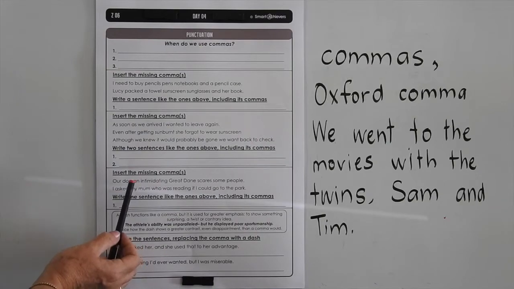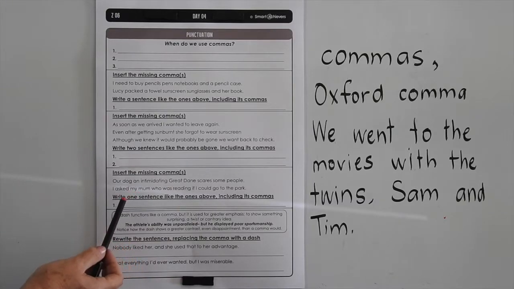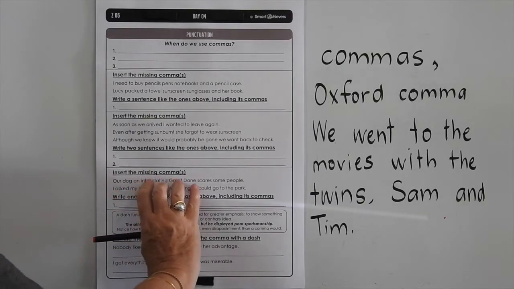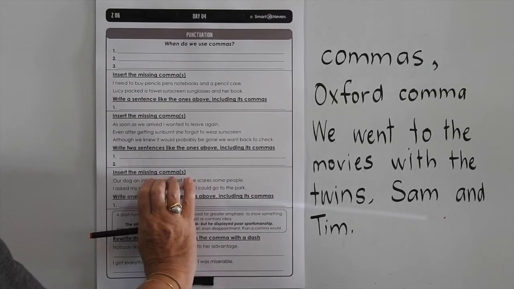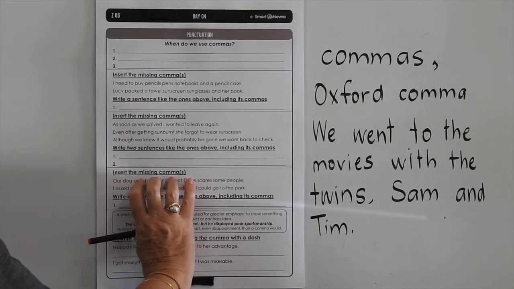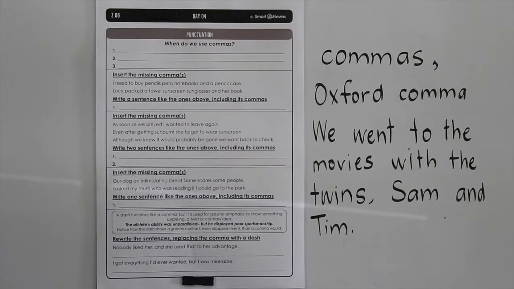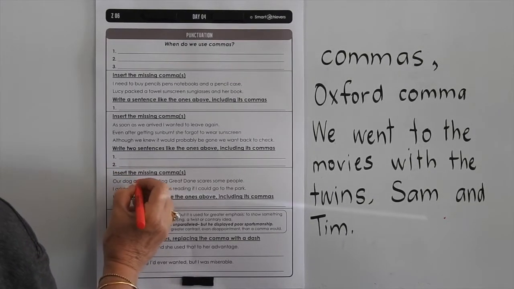So insert the missing commas here. So this is an example of a parenthetical thought, which means it's part of the sentence that could be left out. We put a comma at the start and end of that part of the sentence. So our dog, an imitation Great Dane, so we could leave out all of that, scares some people. Our dog scares some people. So the part that we could leave out is this bit.